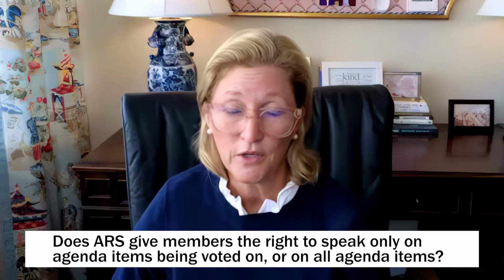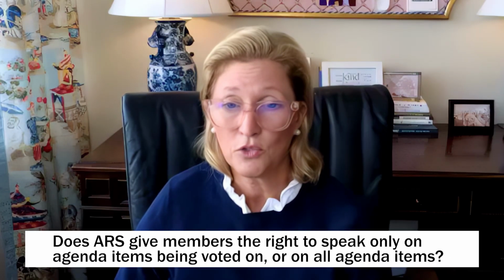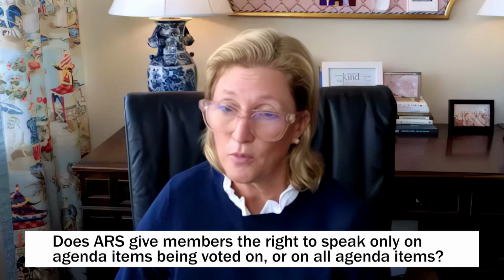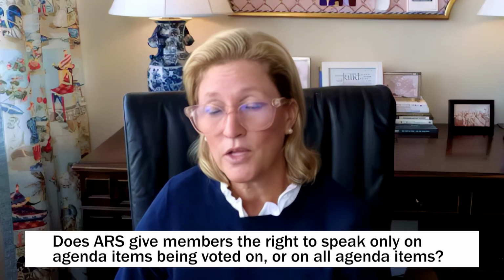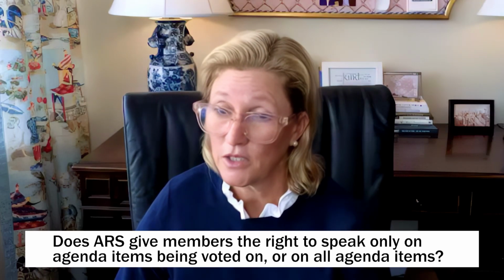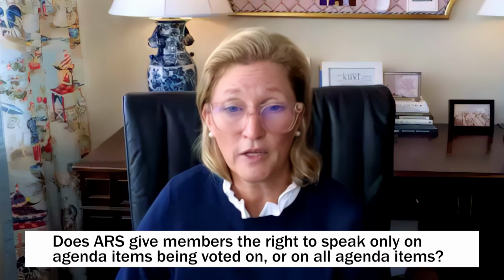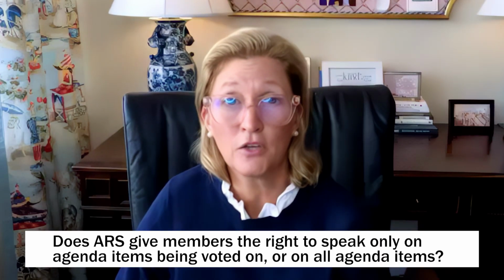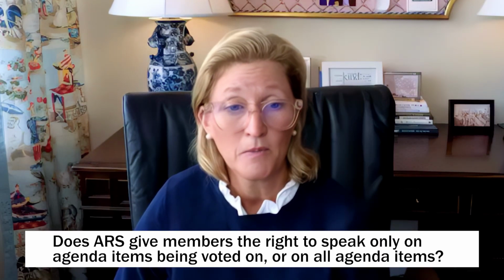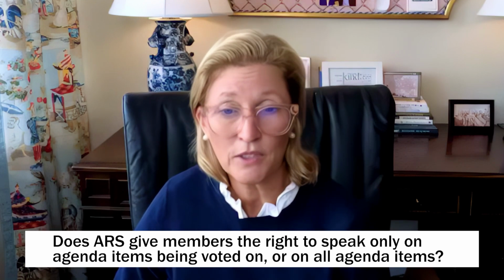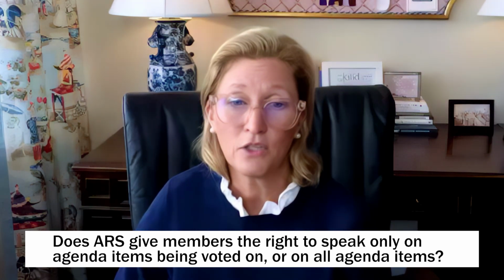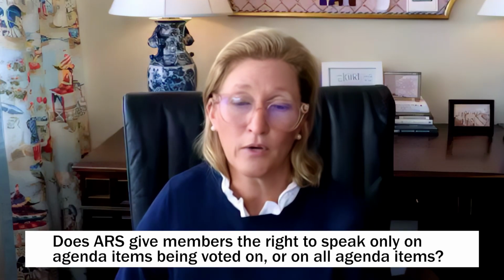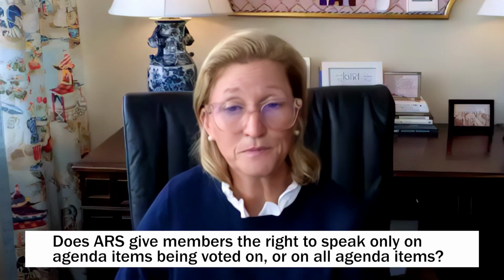Question number 33. ARS, Arizona Revised Statute, states that the board shall allow a member or a member's designated representative to speak once after the board has discussed a specific agenda item, but before the board takes formal action on that item, in addition to other opportunities to speak. Does this mean that owners only have the right to speak on agenda items that are being voted on and not other agenda items that do not require a vote? This is a good question.